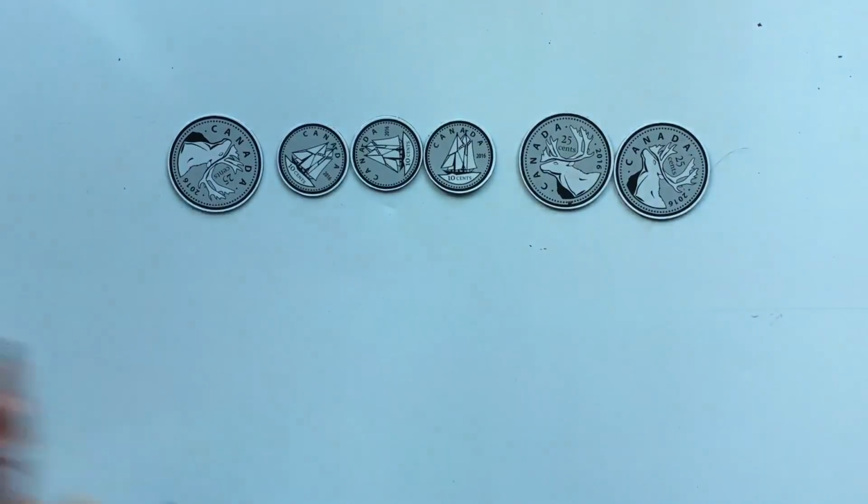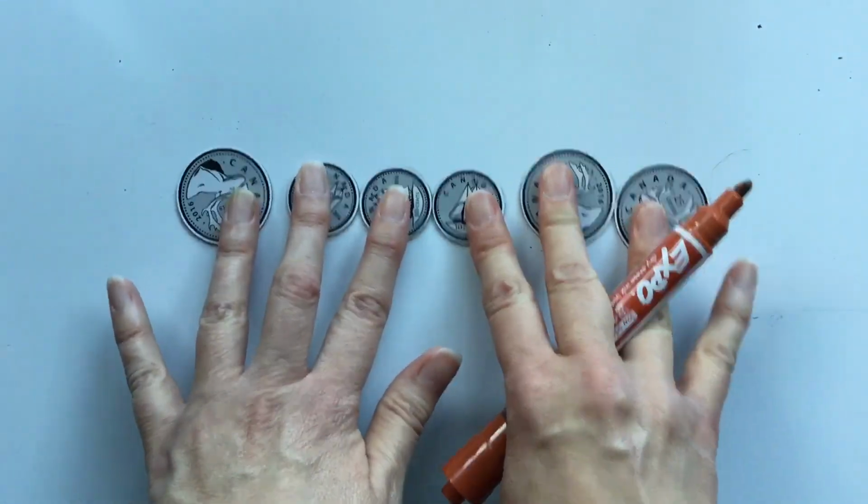All right, everybody. The final question on that page is a word problem. Please do that one as well. You can draw a picture of your coins as you like, if you like.